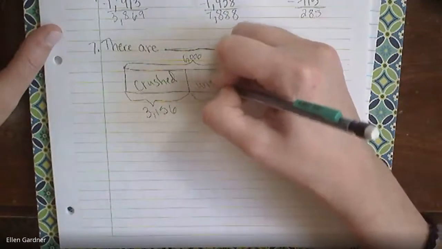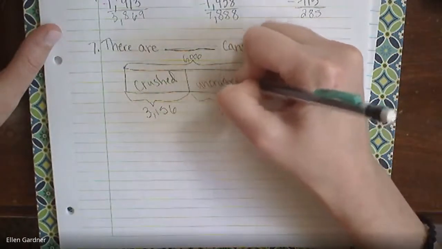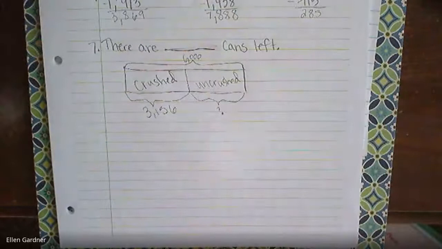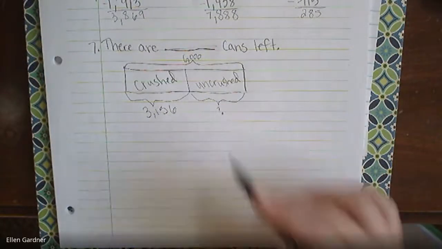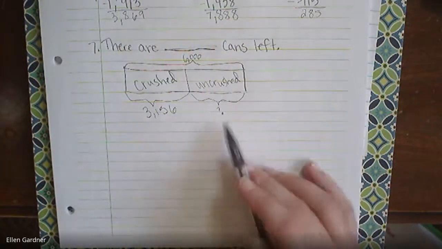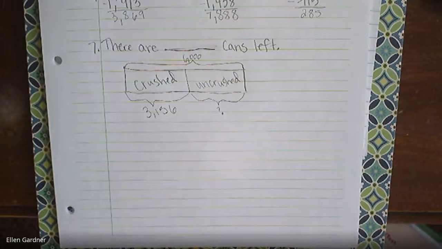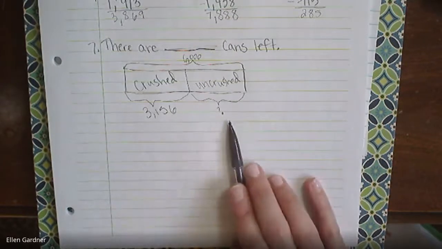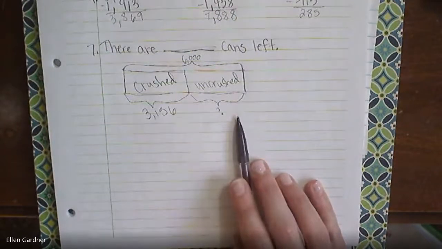How many are uncrushed? How do we solve for the uncrushed part or the cans that are left? Please pause this video now and solve for the uncrushed cans, or how many cans are left. Pause it when you are done.